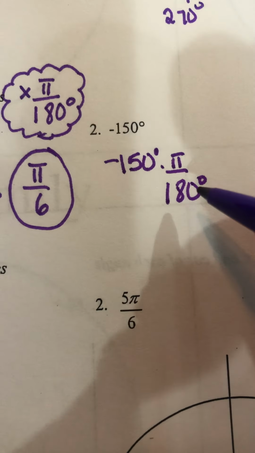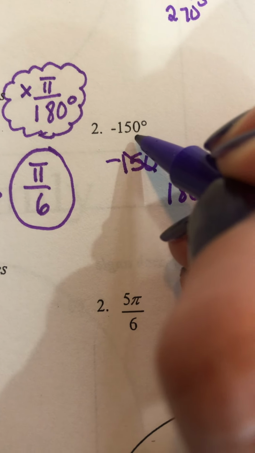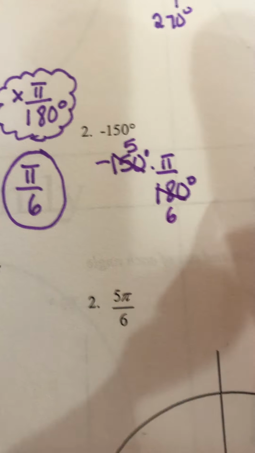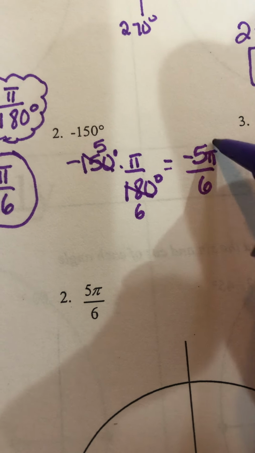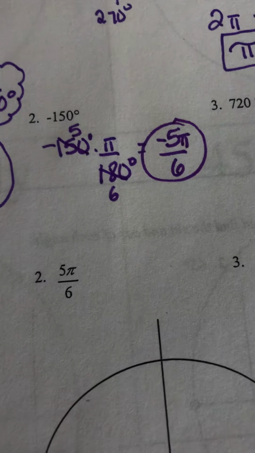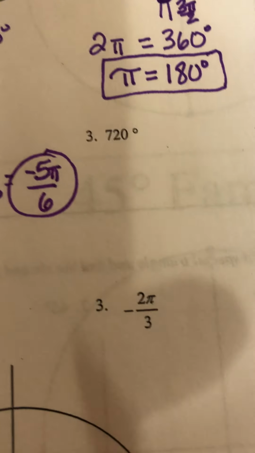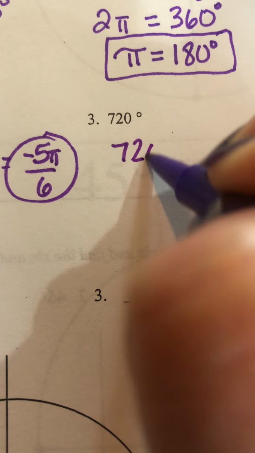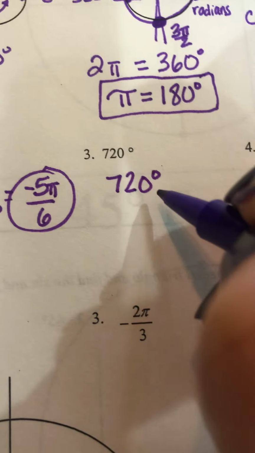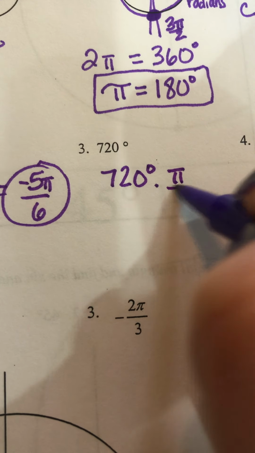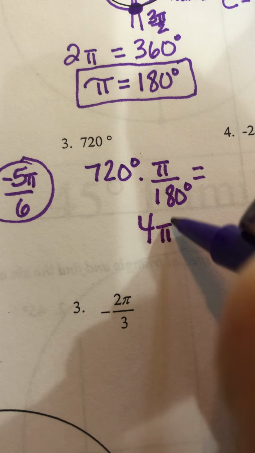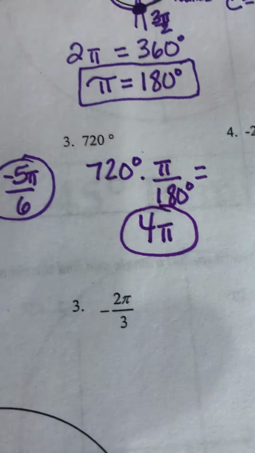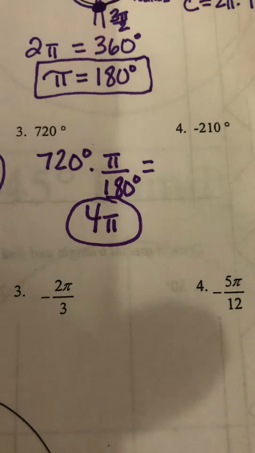And then I'm just going to reduce my fraction, right? 30 goes in here 5 times, 30 goes in here 6 times, so it's going to be negative 5 pi over 6. And right now these answers don't make a lot of sense, but when we start to put them together, they're going to make a lot more sense. Like even 720 degrees, you might be thinking, well, wasn't 360 2 pi? So shouldn't 720 be 4 pi? And yes, it is.